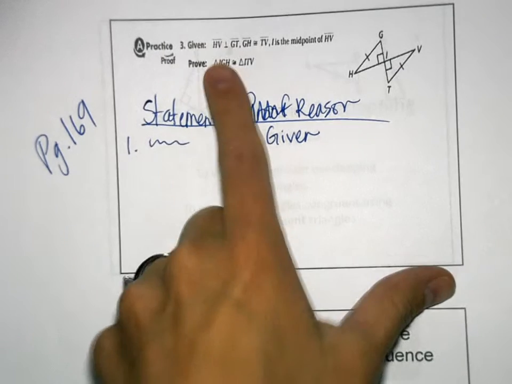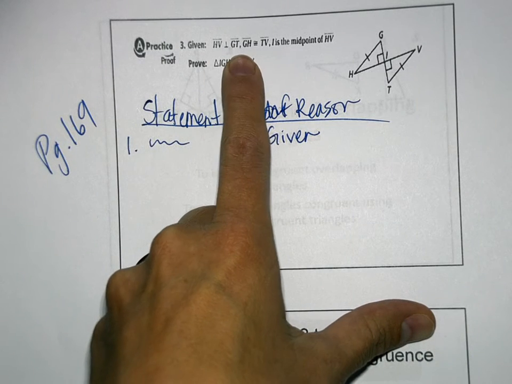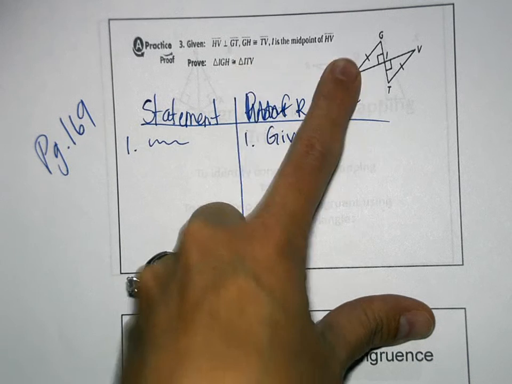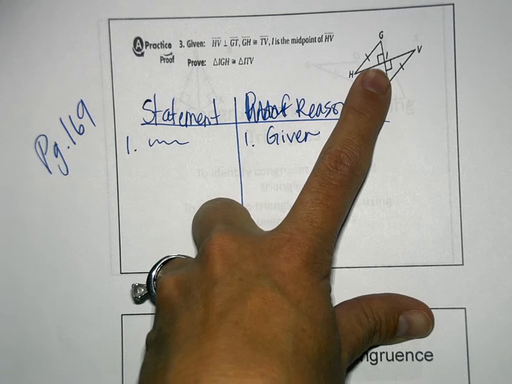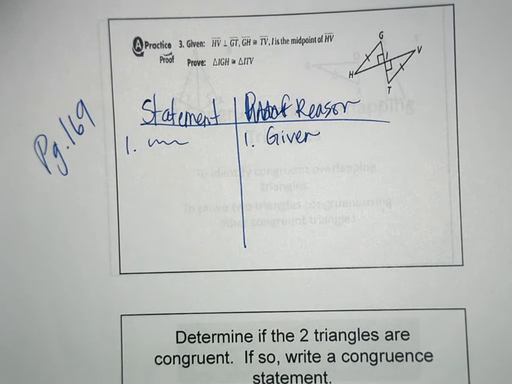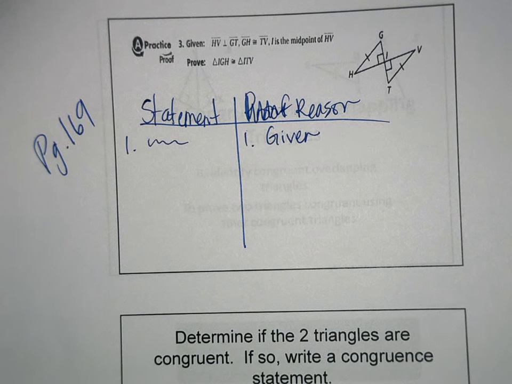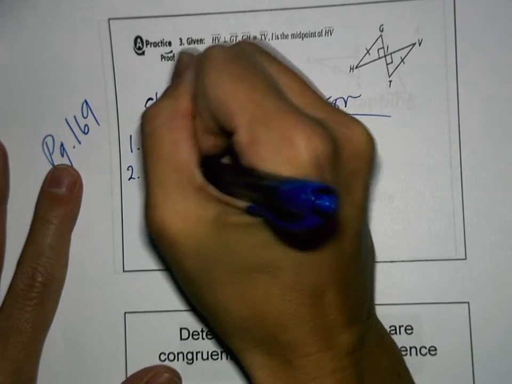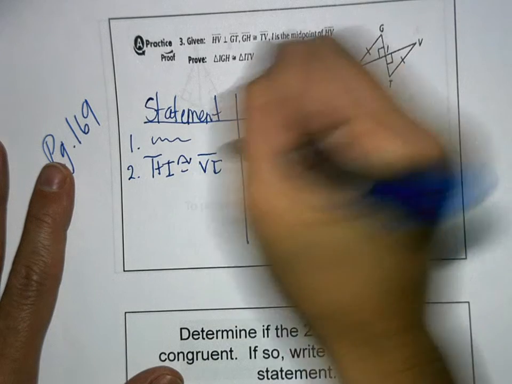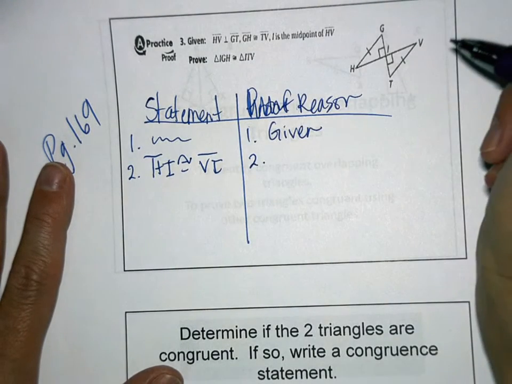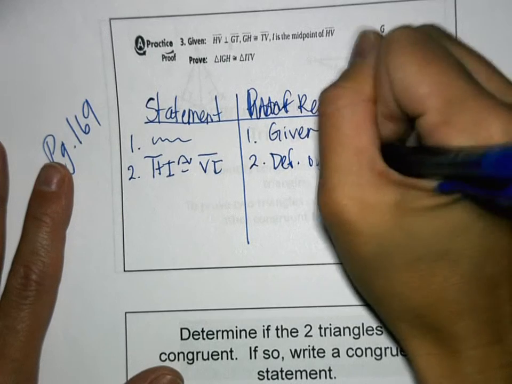So it says that HV is perpendicular to GT, and then it's telling you that these two lines are congruent, GH and TV, and it also says that I is the midpoint of HV. Okay, so what's something else we're going to state? Okay, we can do that. So we're going to do HI is congruent to VI, and how do we know that? That's it, good job. Definition of midpoint.